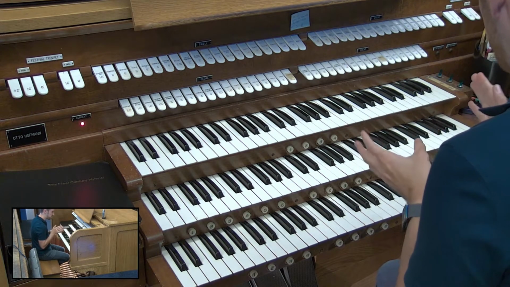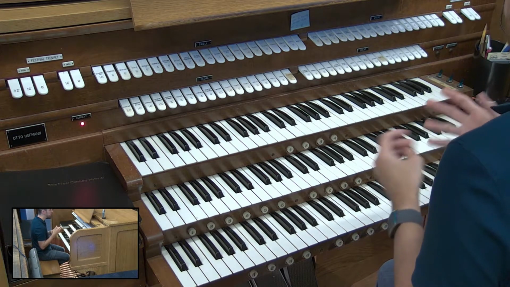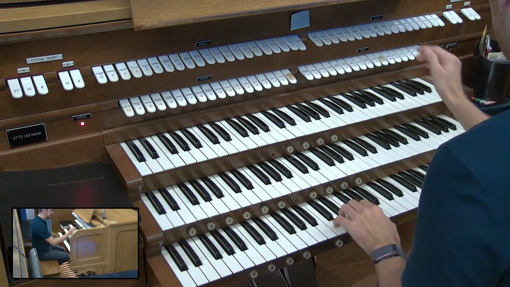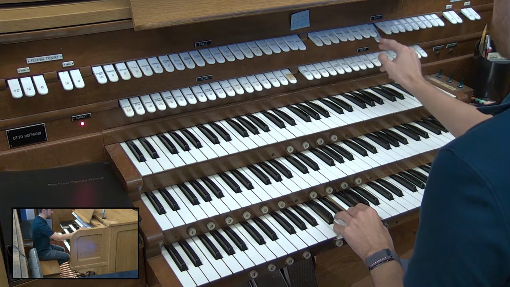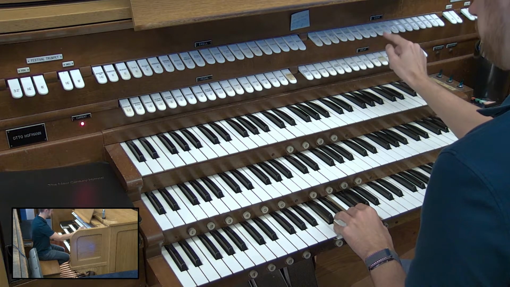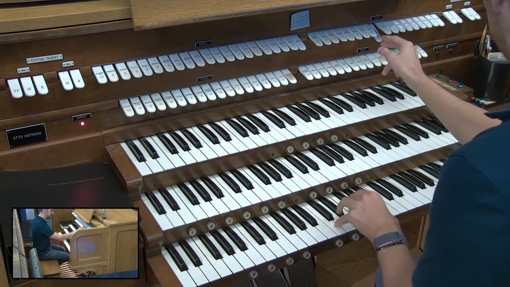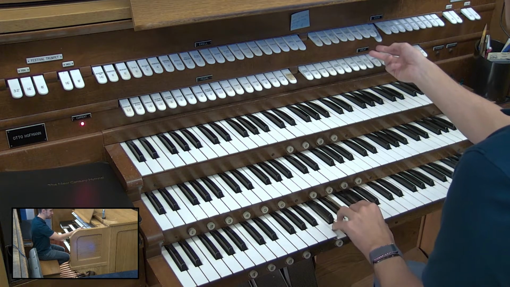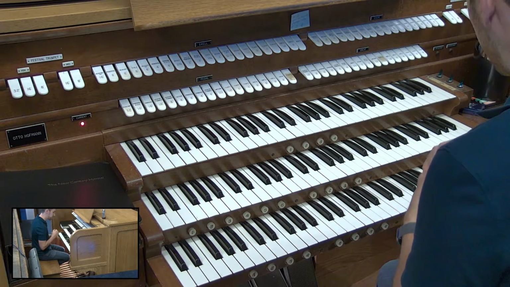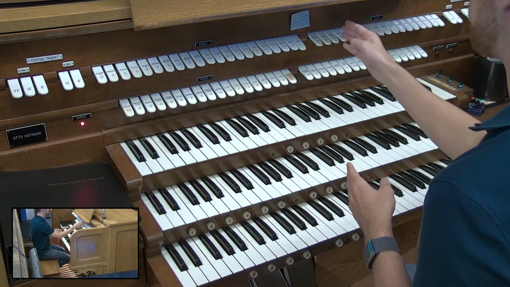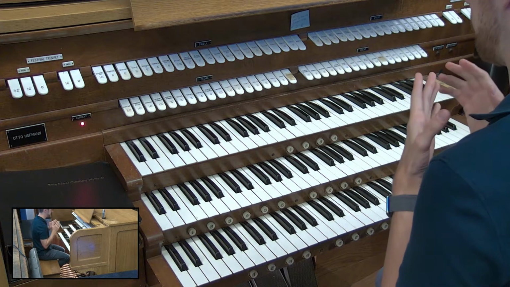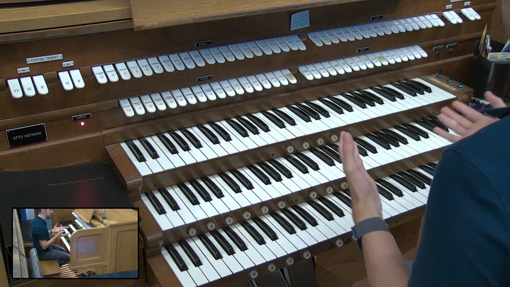The mixture on the choir division is not one that I would want to use, but suddenly the other day it just stopped working. I can turn it on and off and on and off, and it just doesn't play anymore. I'm not sure why, but I would like to know why that happened, and my worry is that it will gradually happen to more of the instrument, that the mechanics will just start failing entirely.